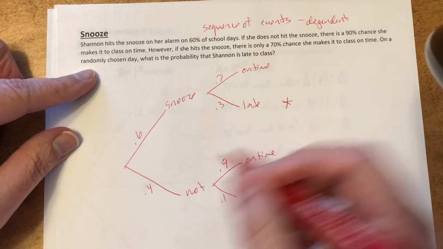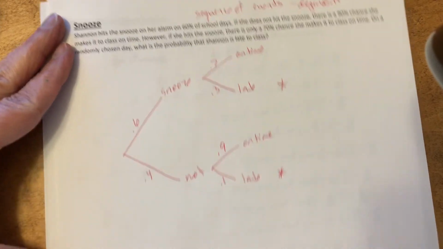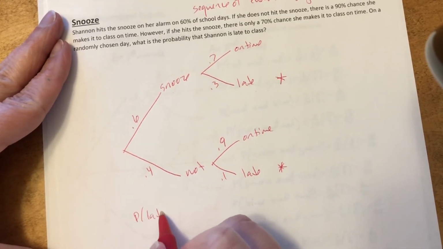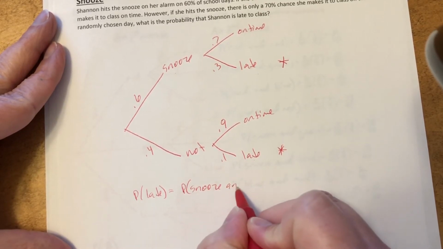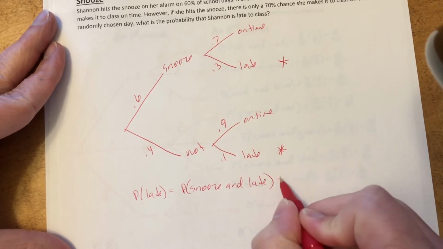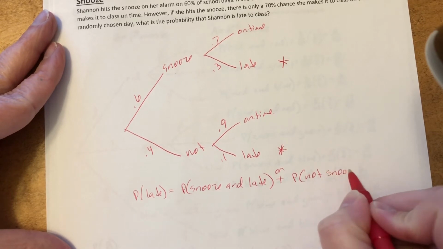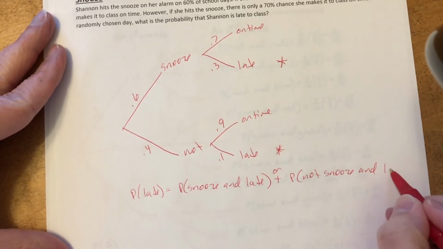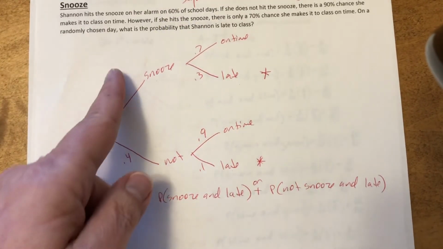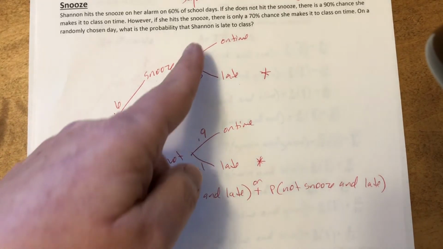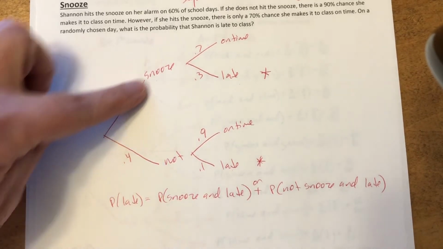Well, this branch is late when she hits the snooze. This branch is late when she does not hit the snooze. So the probability of her being late is going to be the probability of her hitting the snooze and being late, plus the probability of her not hitting the snooze and being late. So all I have to do is multiply down, because this is the probability of an event, and this is the probability of a second event, given that the first event happened. So to find the and, I just have to multiply those two.